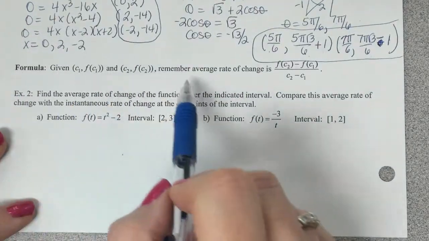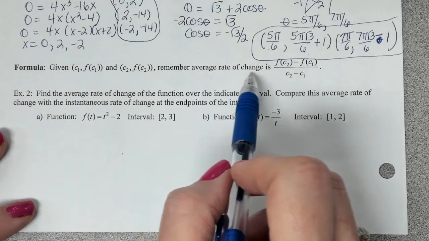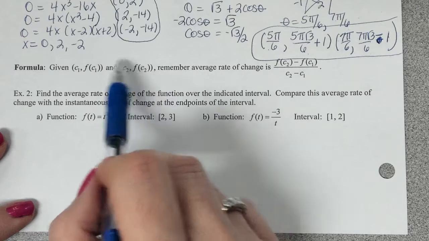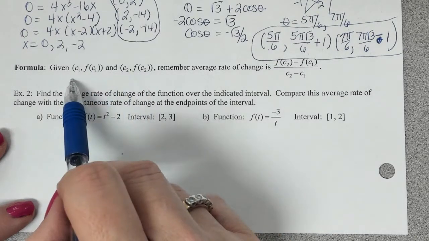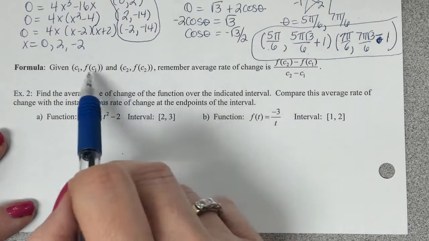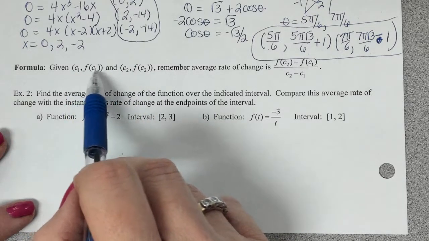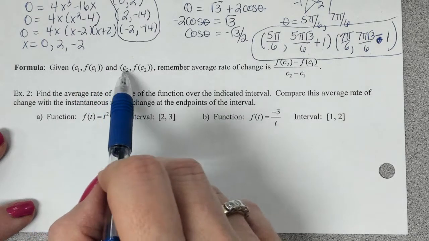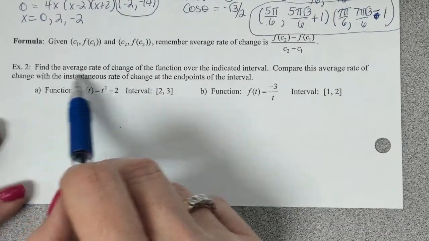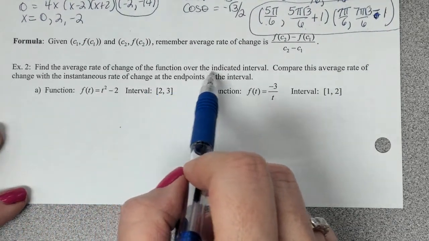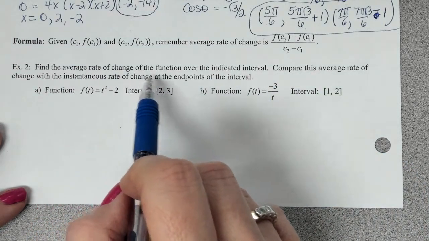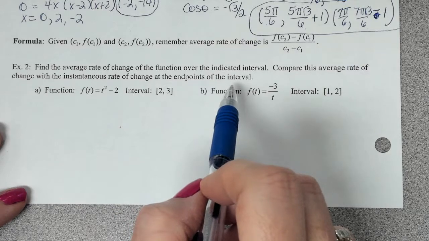The next part is average rate of change. Average rate of change is just slope. So if I have 2 points, I'm going to have to do y2 minus y1 over x2 minus x1. C just means constants, that we're given 2 constants, and we're given some function. So we plug the constant in to find the y value. Plug the second constant in to find the y value. It says find the average rates of change for the function over the indicated interval. Compare this average rate of change with the instantaneous rate of change at the endpoints of the interval.